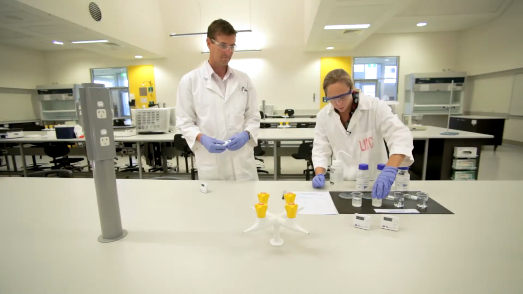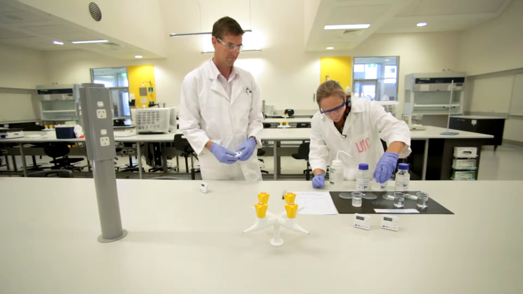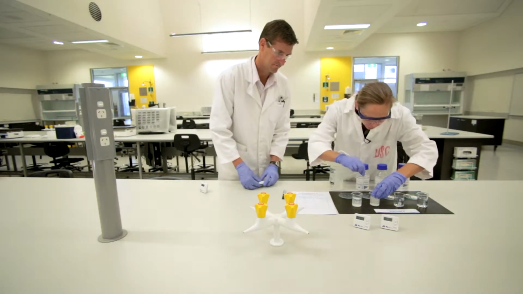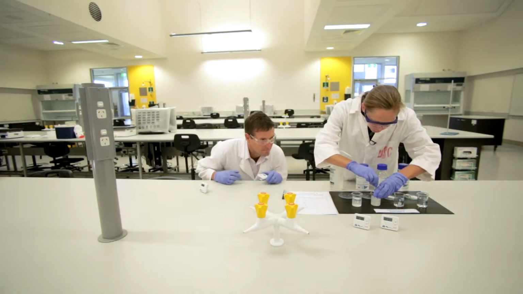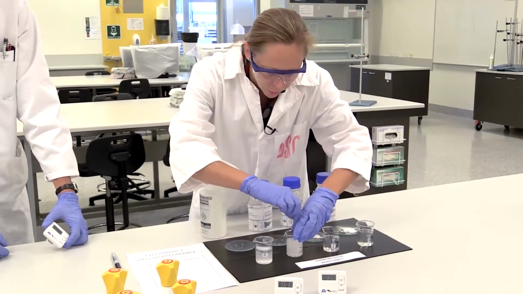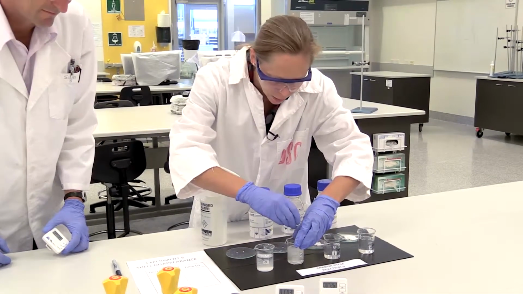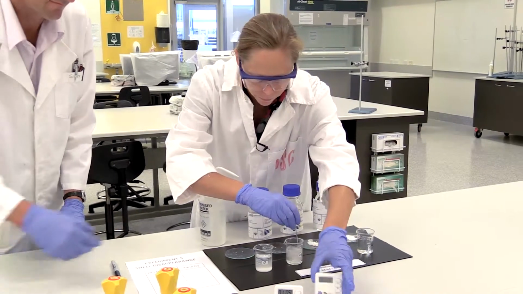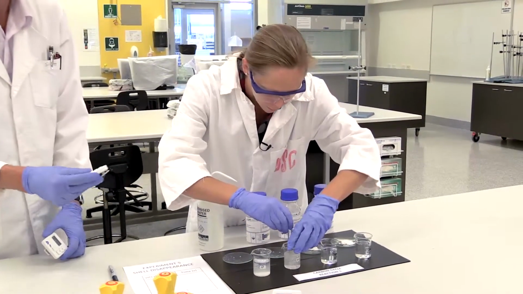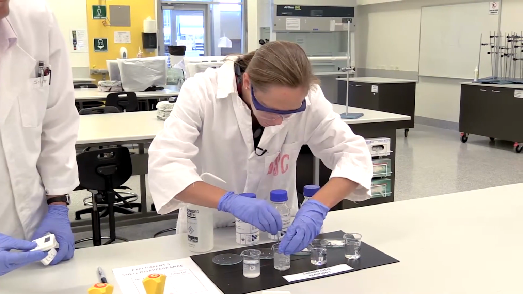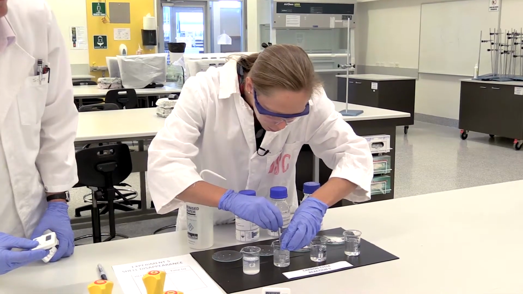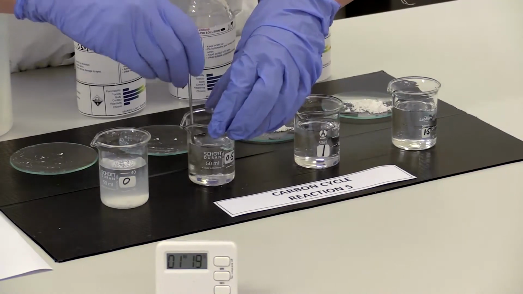Okay, so we need to swirl, and Scott, you might want to pick that up and see if there's any left in there. Might need to give it a stir. So you might want to stop this timer when the reaction has ceased. Okay. Yep, I can't see any more calcium carbonate.